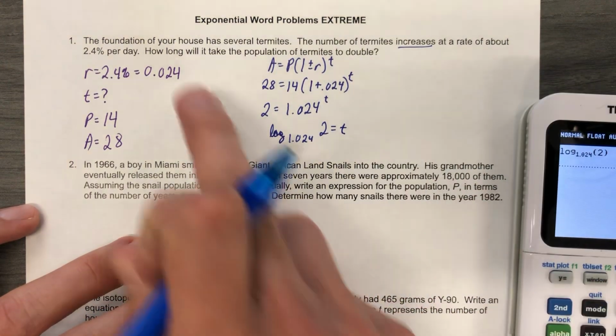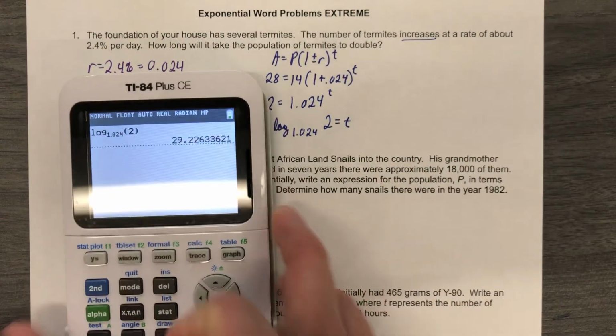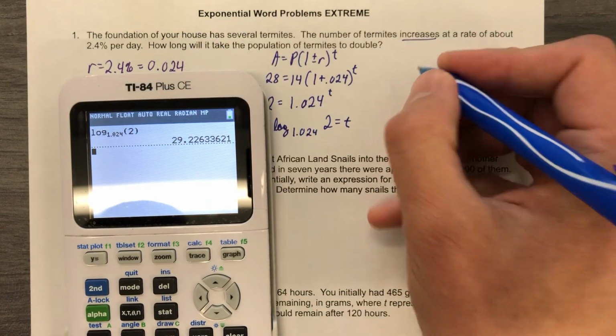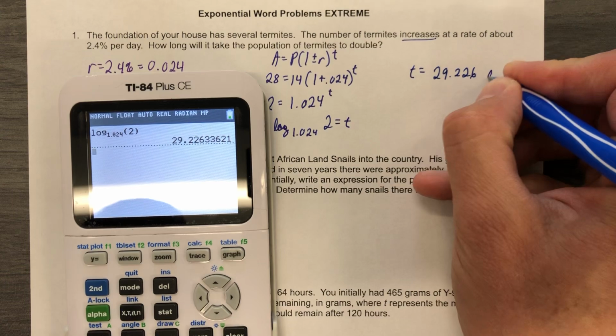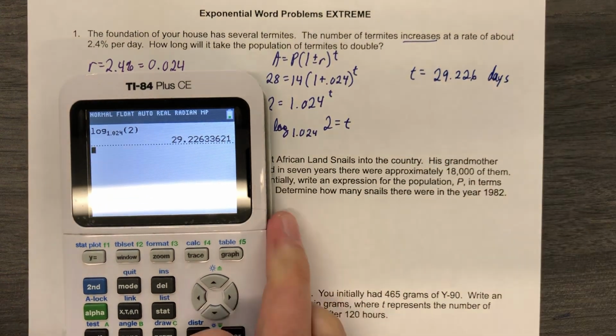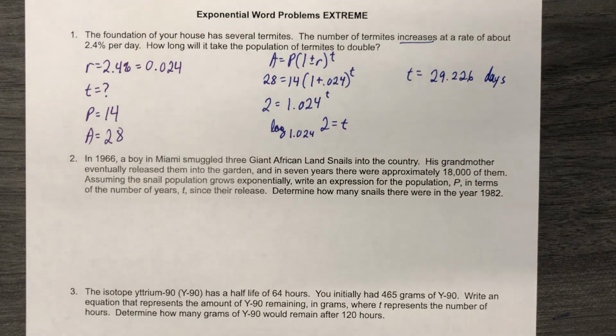Let's see what we're dealing with. How long will it take the population? That is a matter of time, and it is per day. So final answer is 29.226 days. It will take that long for the population of termites to double.